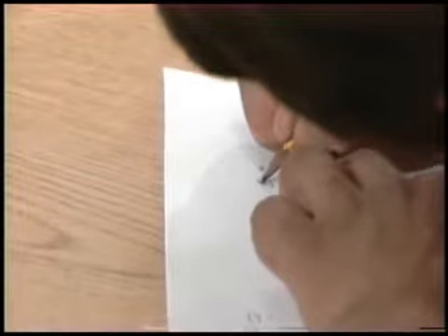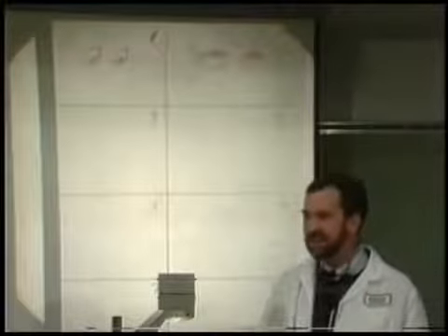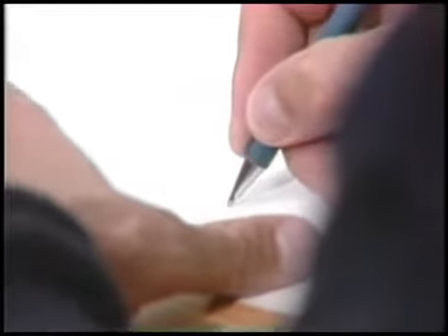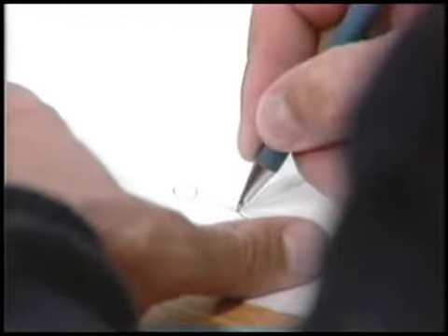In square number 5, draw a man standing on one foot. In square number 5, draw a man standing on one foot.